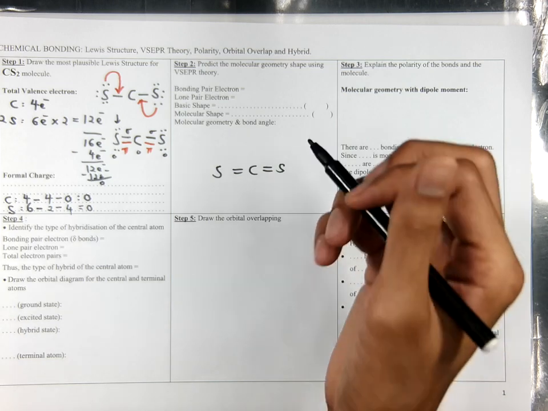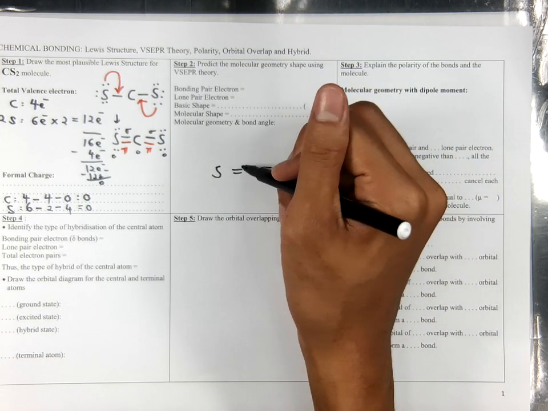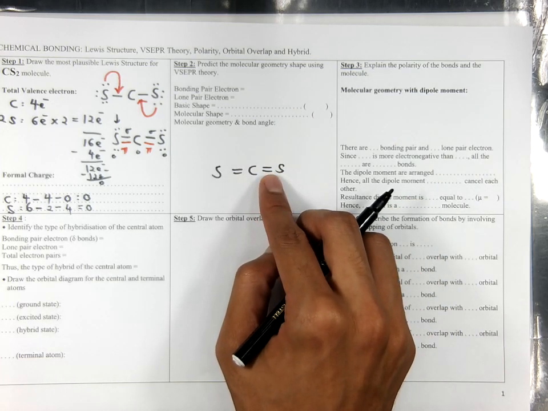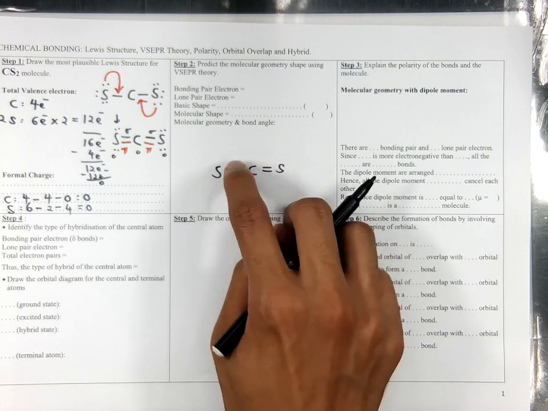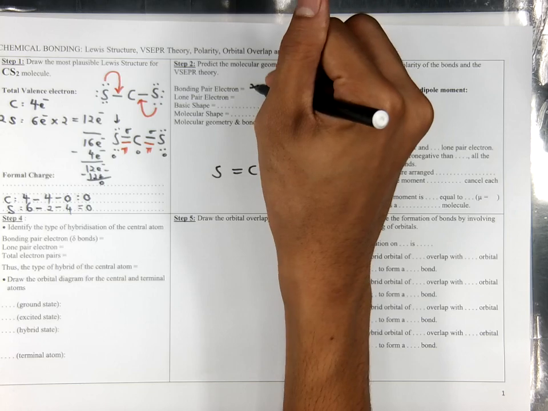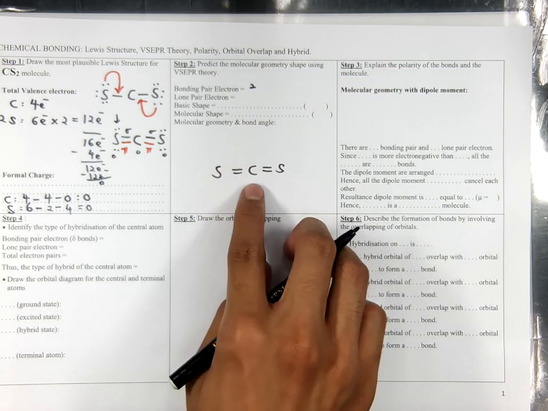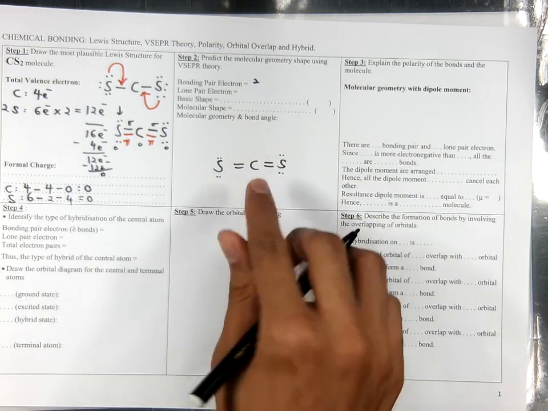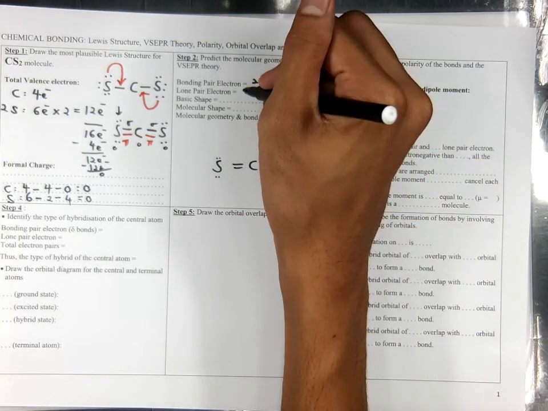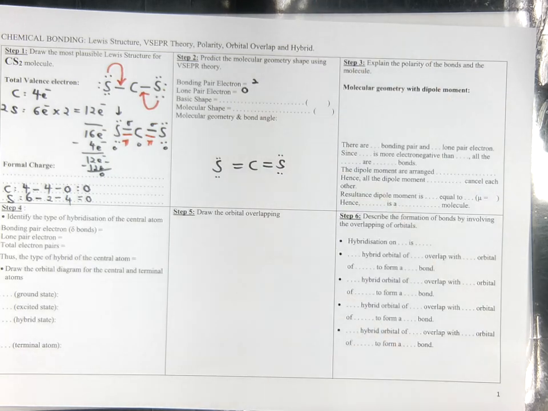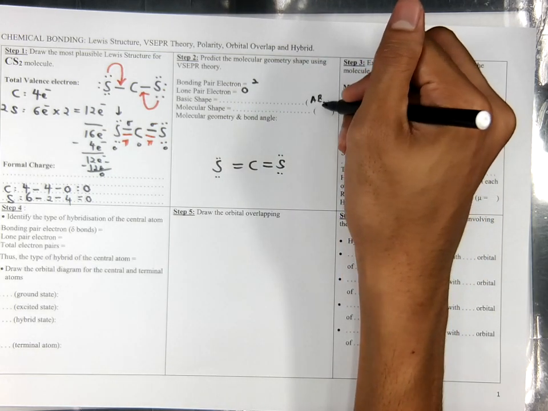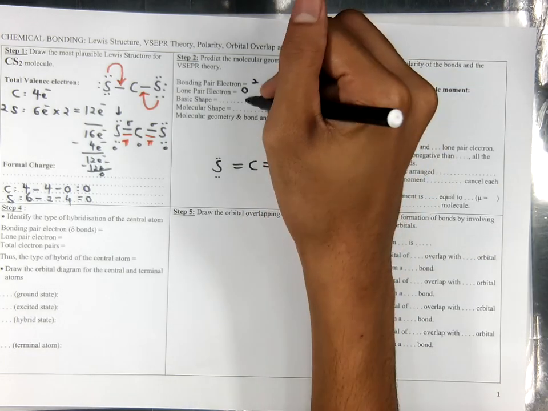For this structure, you have 1 and 2 bonding pairs, because a double bond will be considered one bond in determining the bonding pair electrons. Is there any lone pair here? No, there isn't. There is no lone pair at the central atom, so the lone pair electron is going to be 0. Hence, the class of the molecule is going to be AB2, where the basic shape is linear.